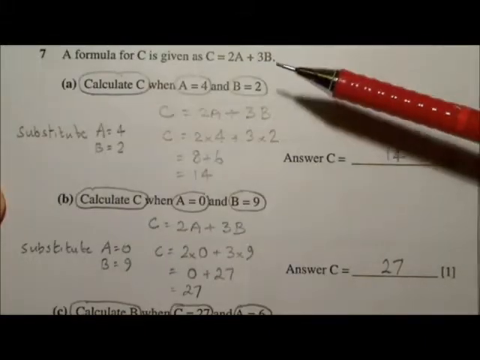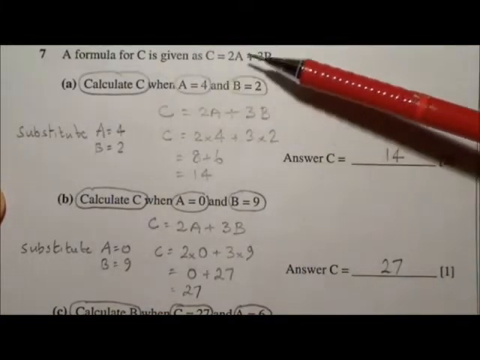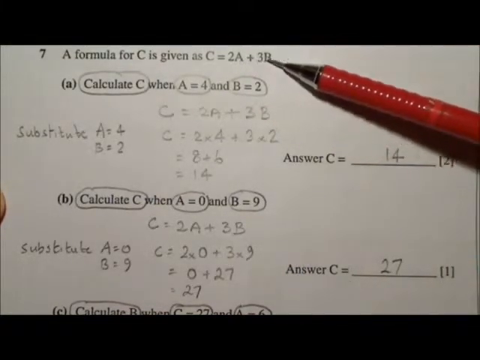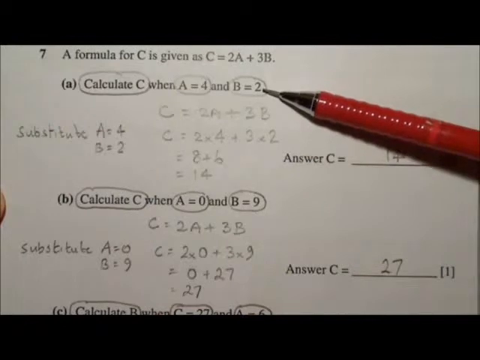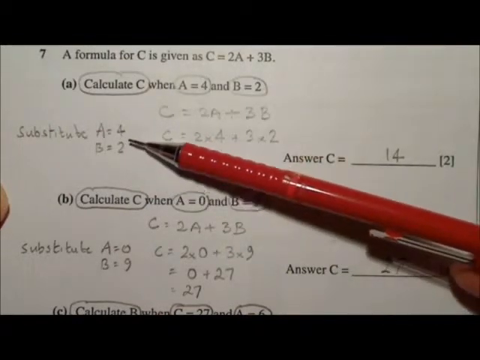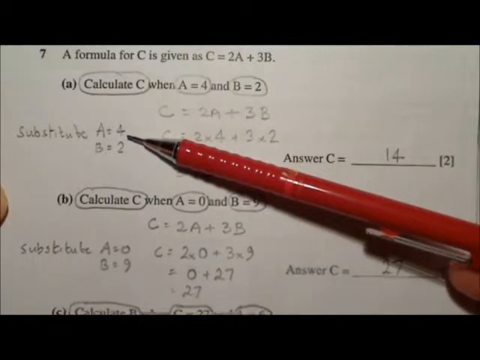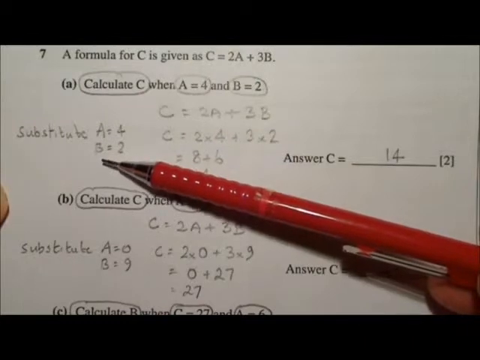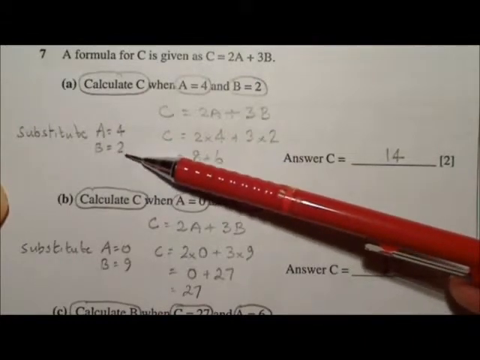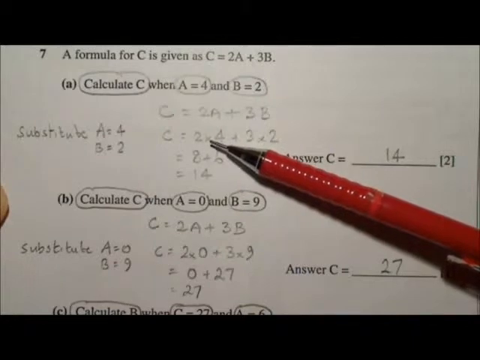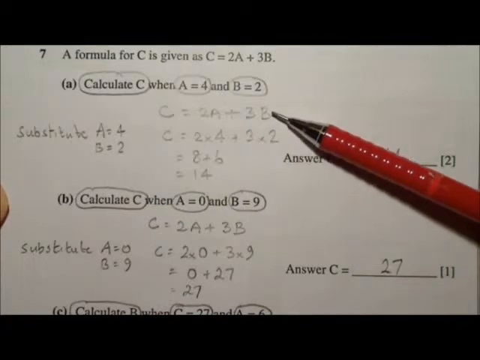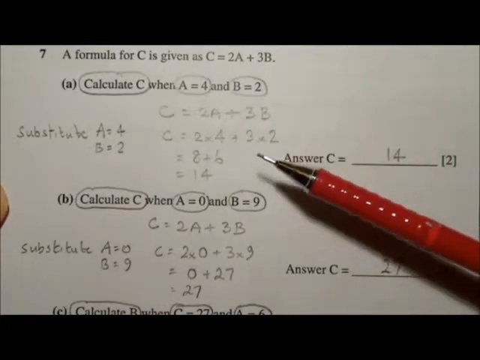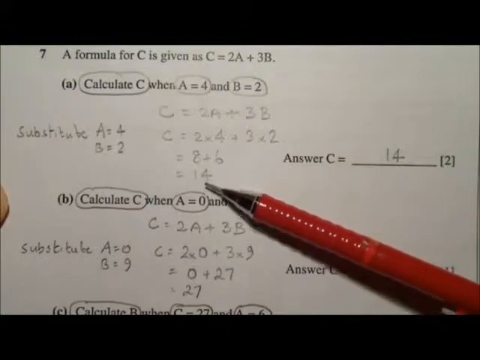Okay, so for 7a, we're given a formula. C is equal to 2 times A plus 3 times B, and it asks us to calculate C whenever A is 4 and B is 2. So what we're going to do here is substitute A is equal to 4. Anytime we see the letter A, we're going to substitute the number 4, and B, anytime we see the letter B, we're going to substitute 2. So here's our formula. C is equal to 2 times A, which is 4, 2 times 4, plus 3 times B, which is 2, 3 times 2, so that's 8, plus 6 is 14.